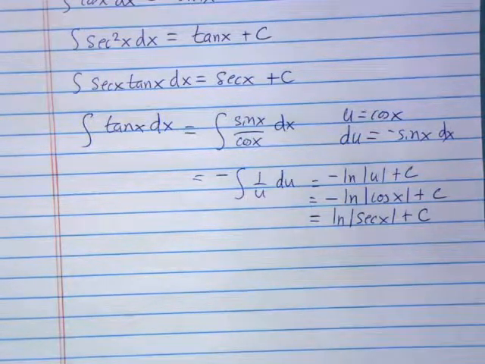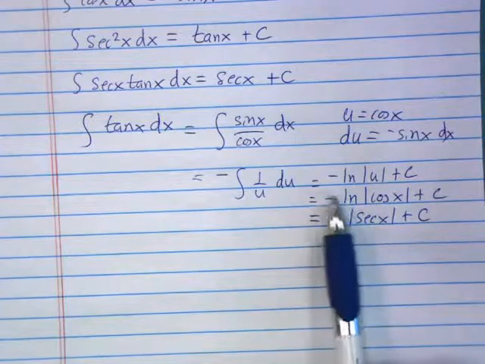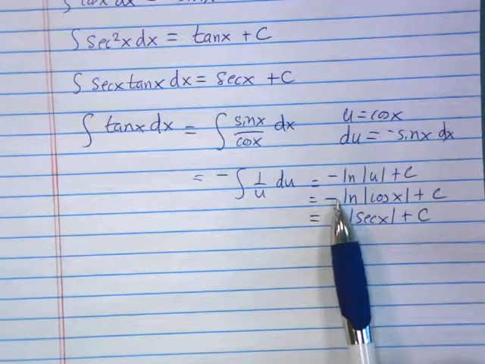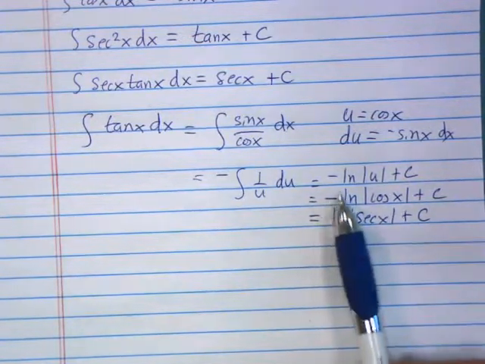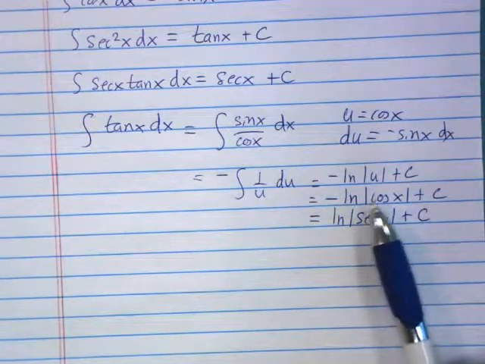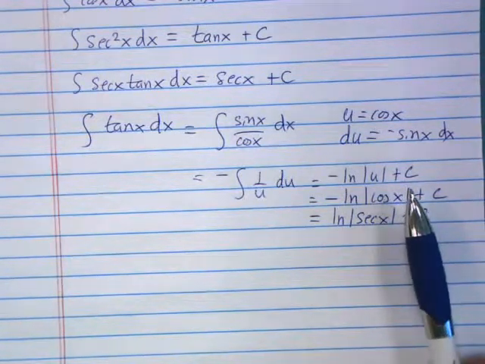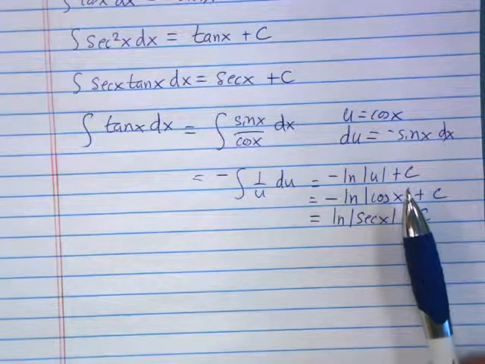That's one of the rules of logarithms. Logarithms take things out front and turn them into powers. So if I take this minus sign inside, that becomes cosine to the negative 1 power, which is 1 over cosine, and 1 over cosine is secant.